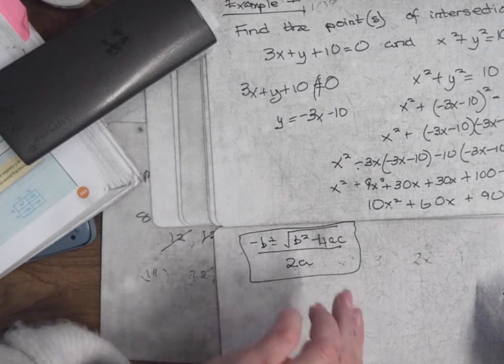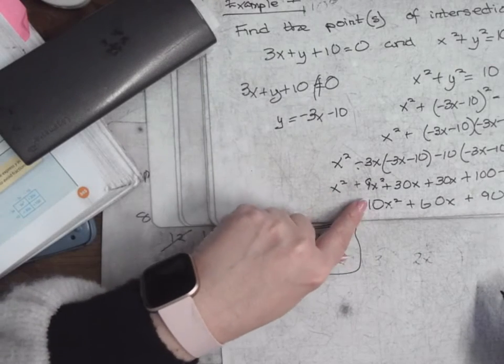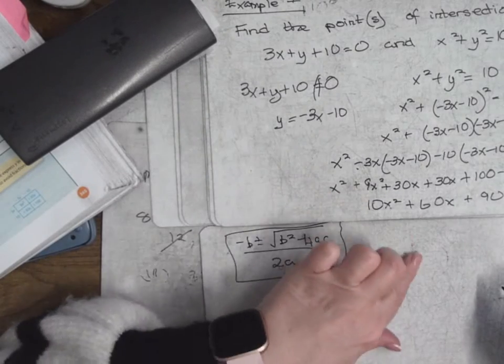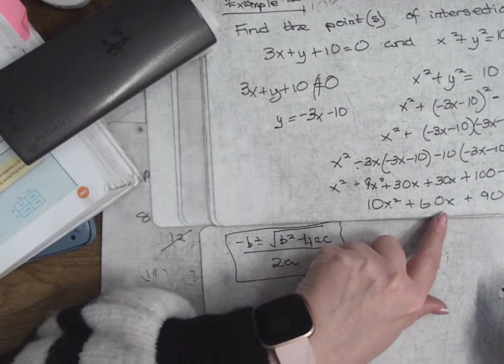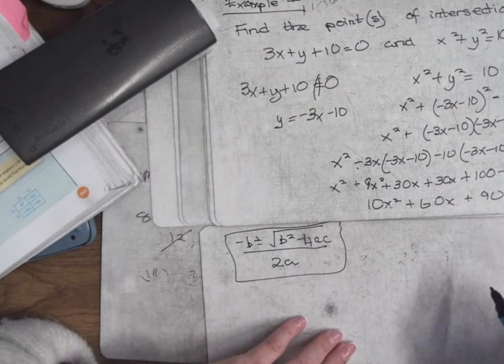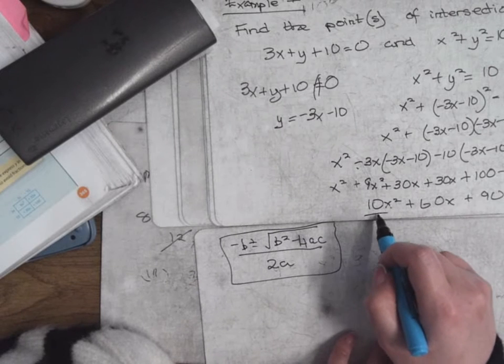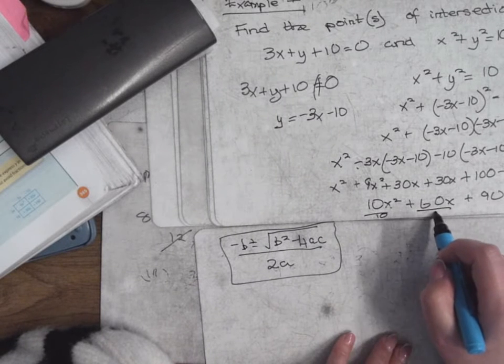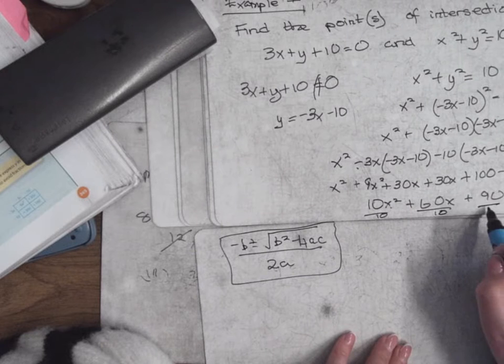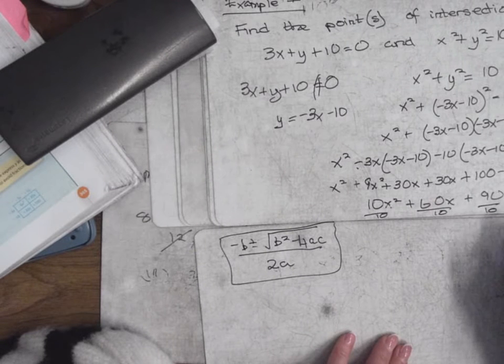Me, I like to factorise, but I'm going to make life easier to factorise. How am I going to do that? What do I spot? What does everything divide by? 10. So I can divide everything by 10. Divide that by 10, divide that by 10, divide that by 10. And naught divided by 10 is still naught.